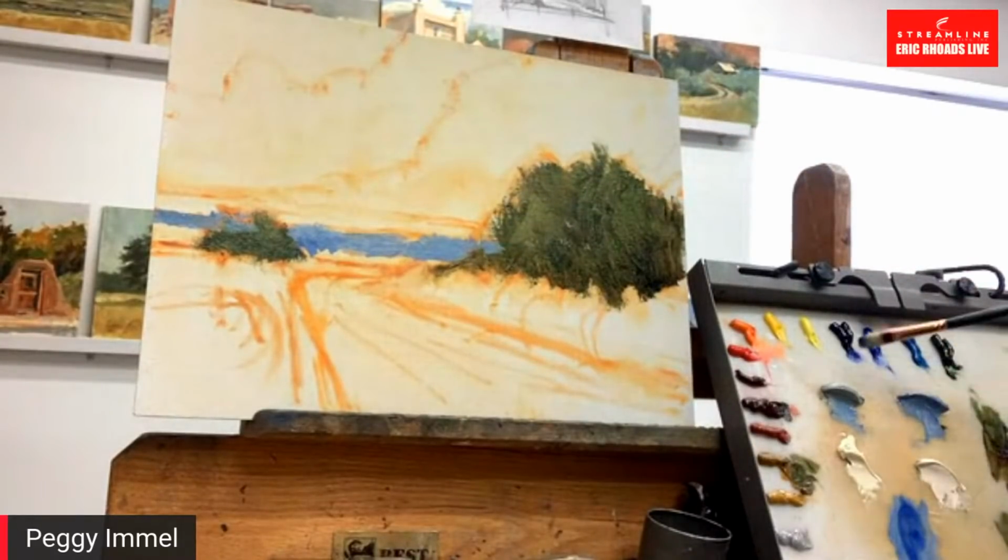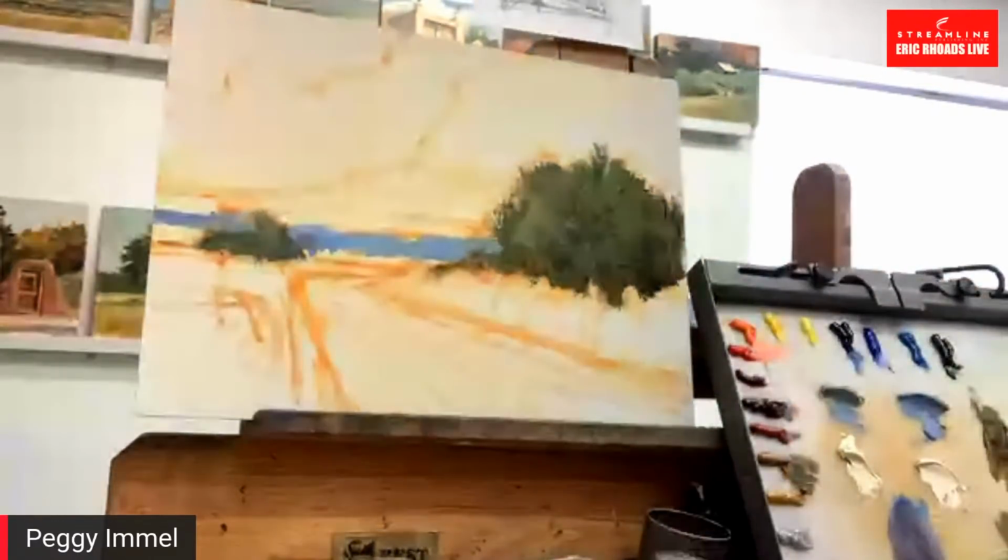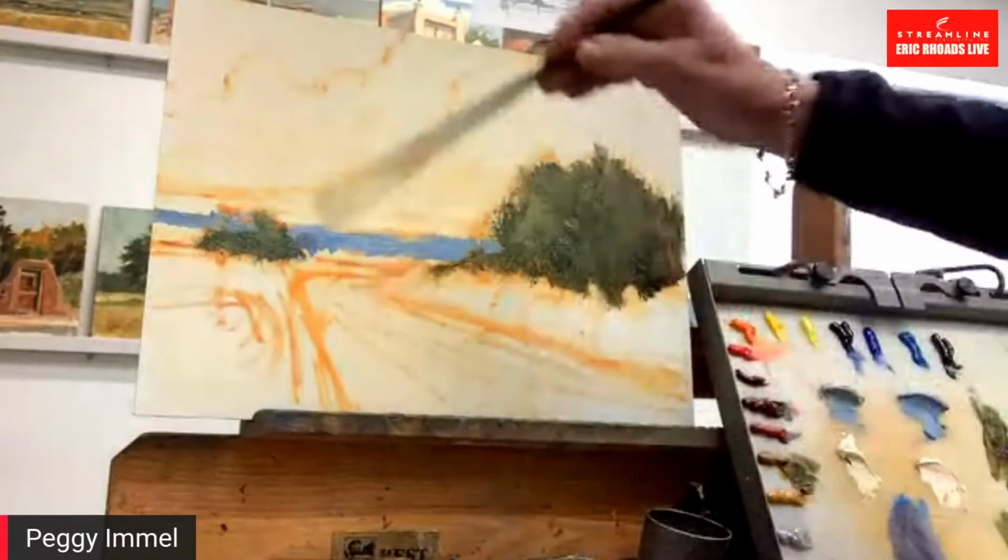I want to add a little bit of red to that mountain. It's not feeling quite right. Okay.